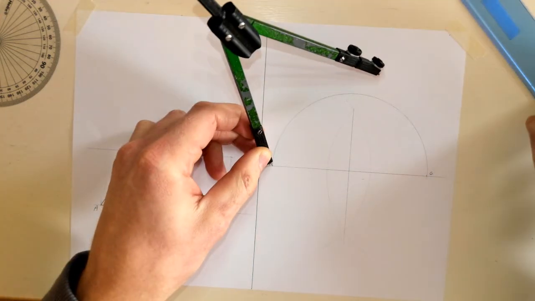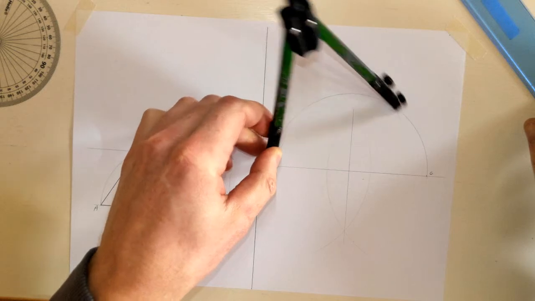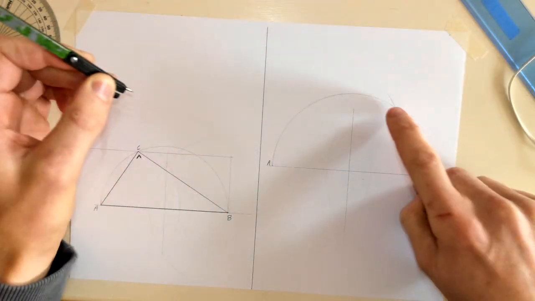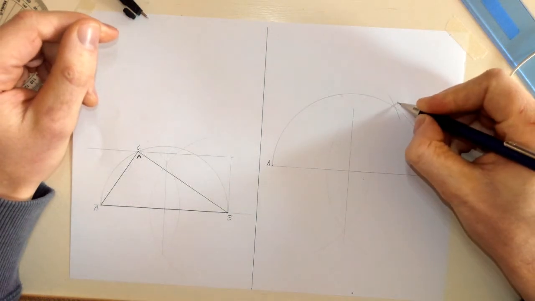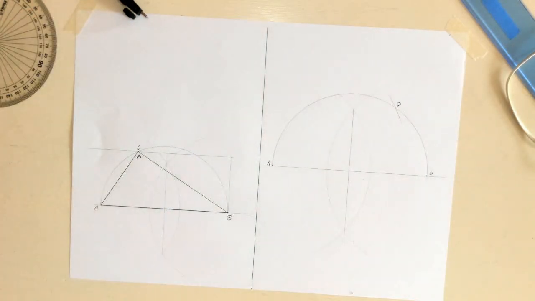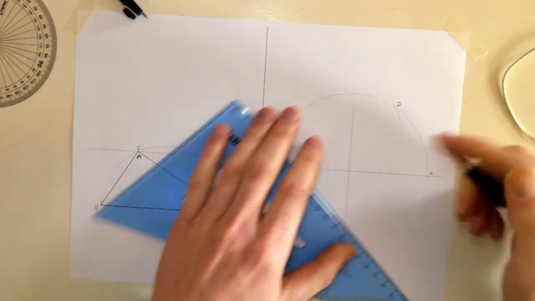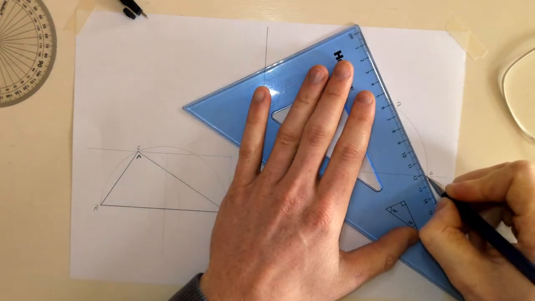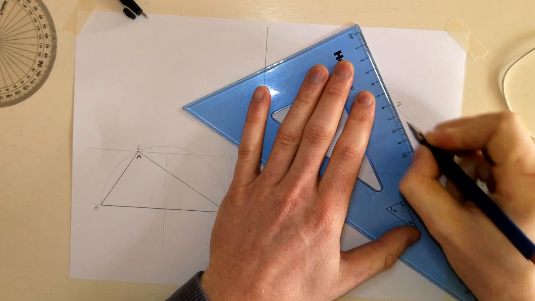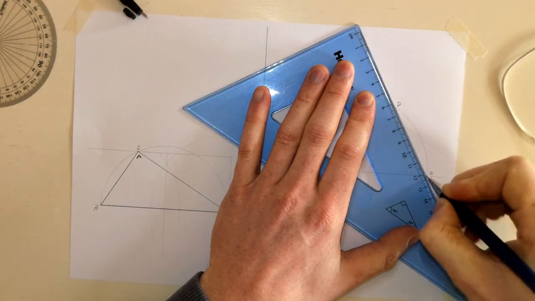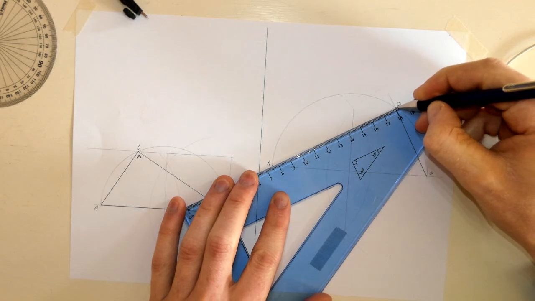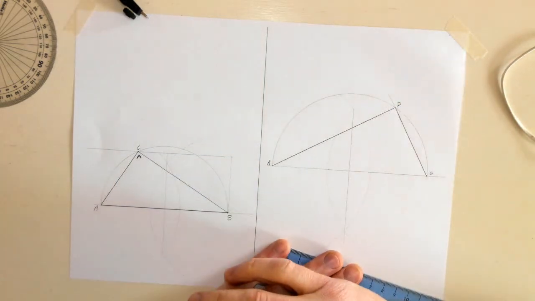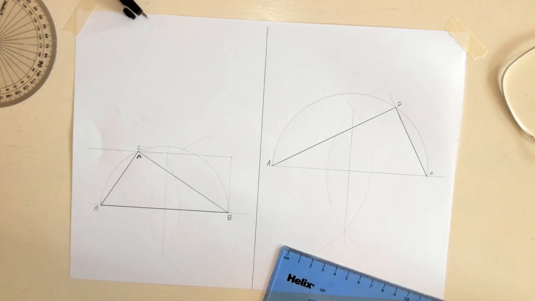I'm going to put it on point A, and I'm going to swing an arc, and where that arc intersects my semicircle, that there is point D. And then to draw one half of the rectangle, I will join D to point C, and to point A. There's one half of my rectangle.